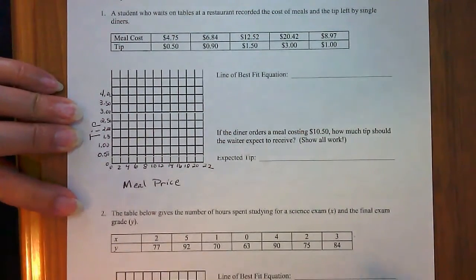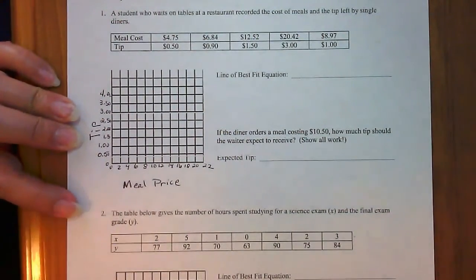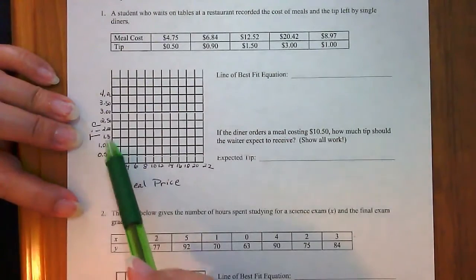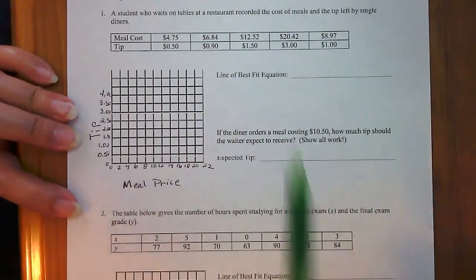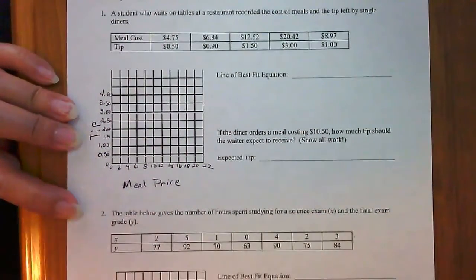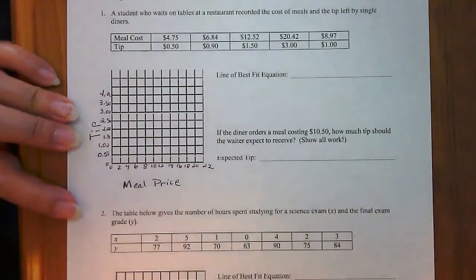Now the tips range here from 50 cents to $3. So I just went up by 50 cents. And we're going to find that we see some of our data doesn't fit nicely into that, but that's okay. That's one of the things that a line of best fit equation helps us with. So I'm going to go ahead and plot.